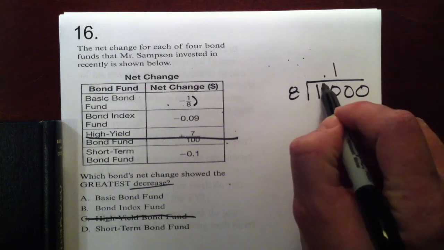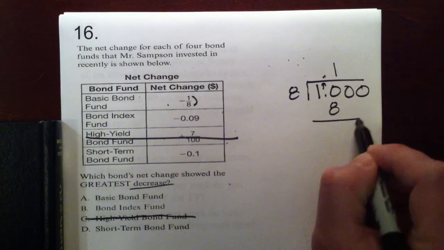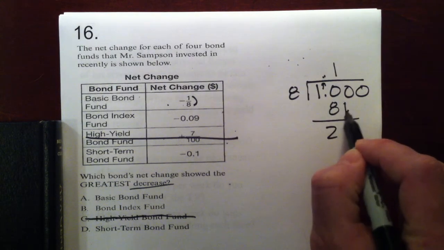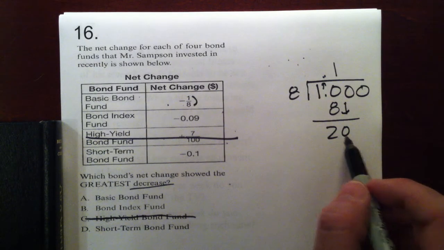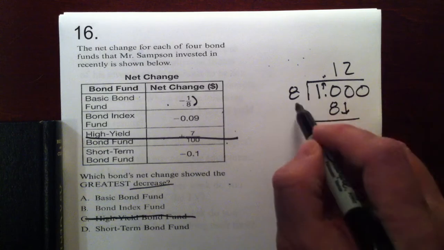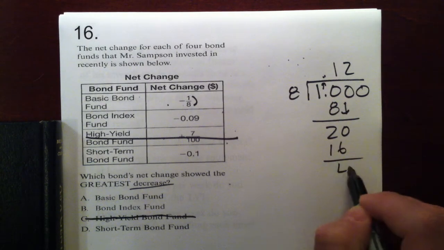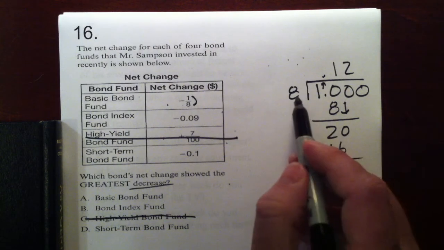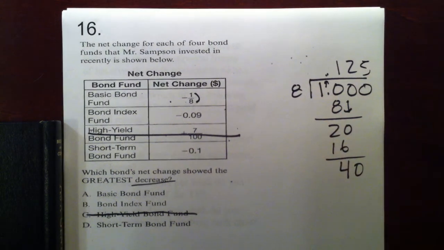And let's not forget to bring our decimal up. 1 times 8 is 8. Subtract to get 2, bring down the 0. 8 will go into 20 twice. 2 times 8 is 16. Difference is 4. Bring down the 0 again. And 8 will go evenly into 40 5 times, and we know we're done.